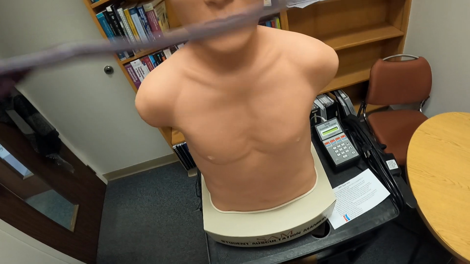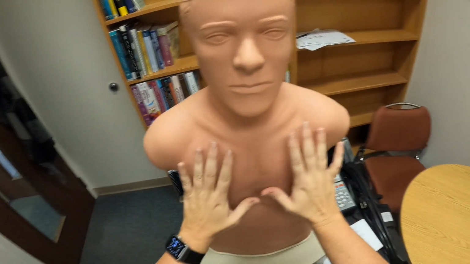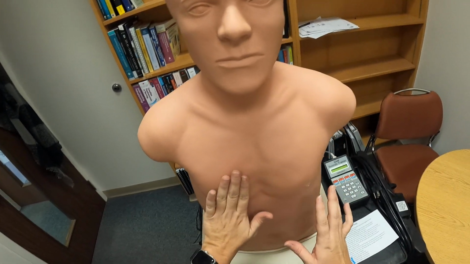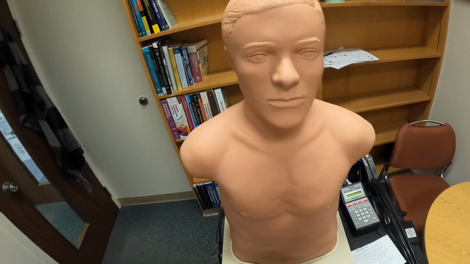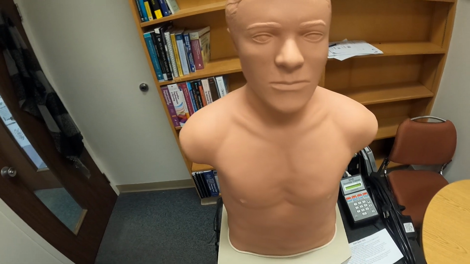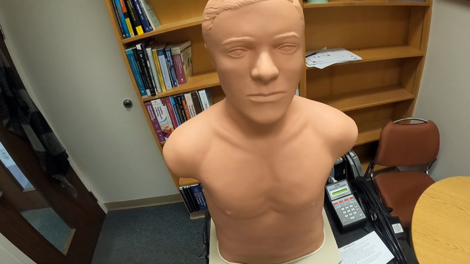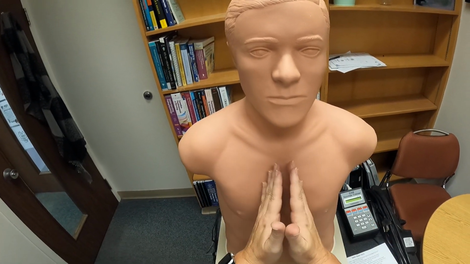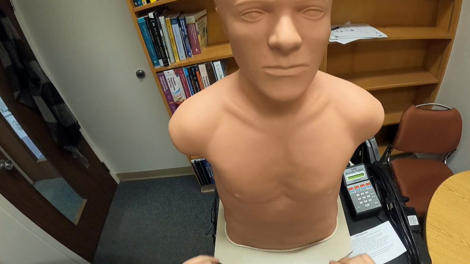So on the anterior chest, I was hearing clear air entry to all the lobes of the lungs, so the upper, middle, and lower lobes. I don't hear any crackles, any wheezes, any adventitious sounds. It's a nice clear air entry and exit, so I can hear that nice clear expiration as well.